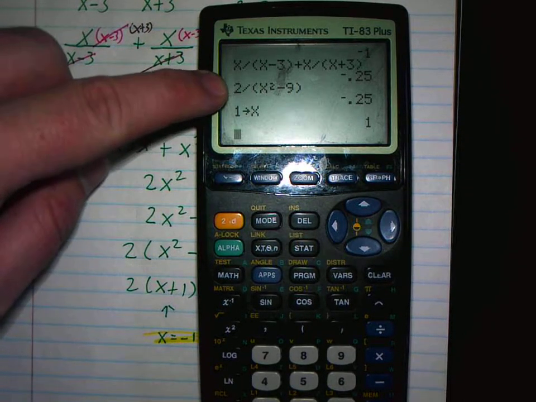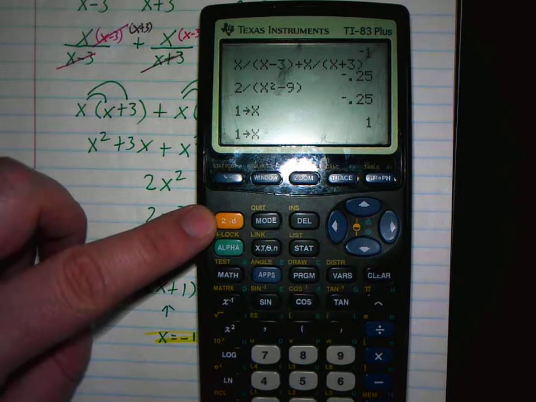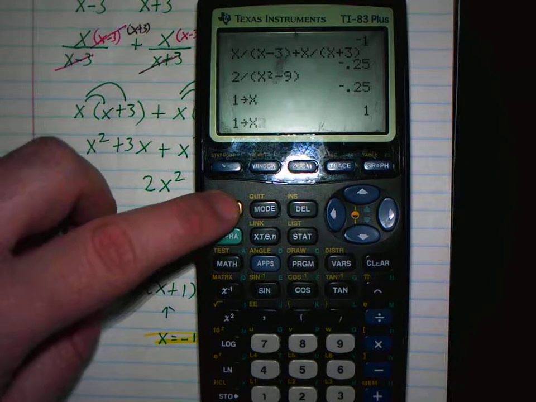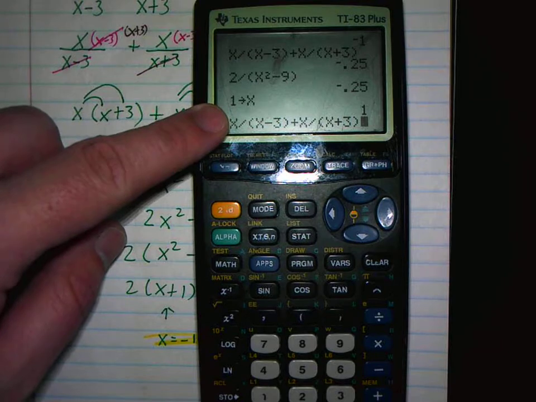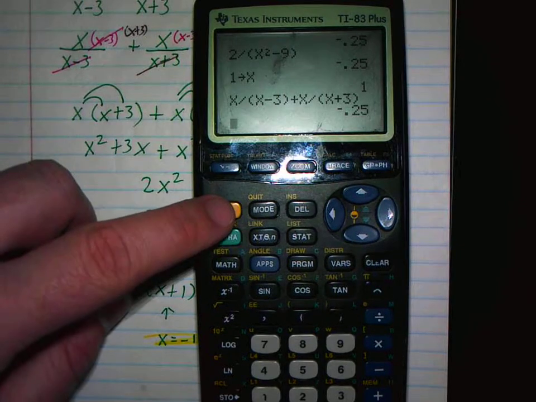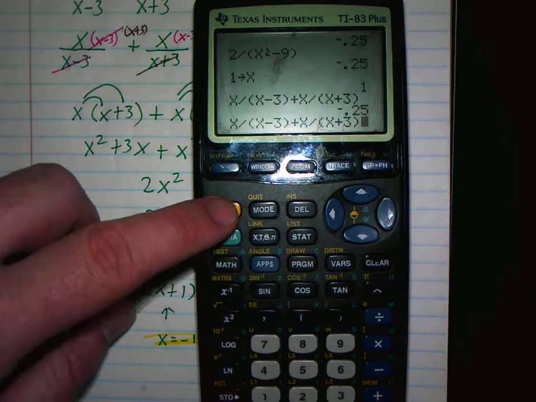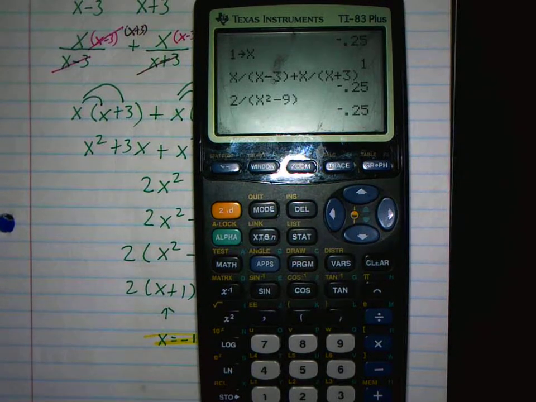So if I hit second enter, which is the bottom right button, second enter, second enter. Now when I punch enter, it's going to store 1 in there. Okay? And then I also need to check 2 divided by x squared minus 9 again with 1. So I hit second enter twice, or actually 3 times, and I should also get negative 0.25.